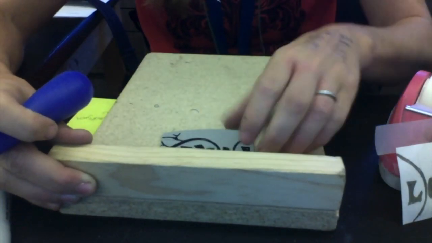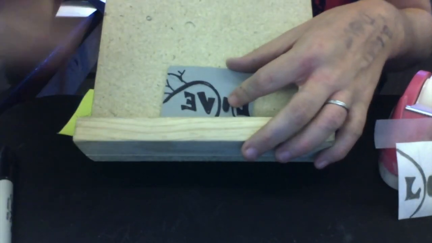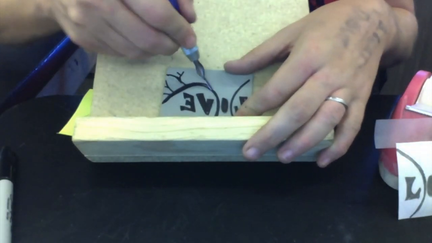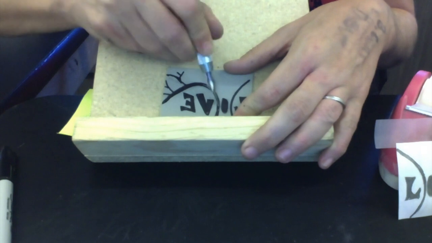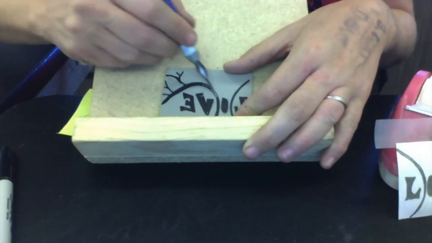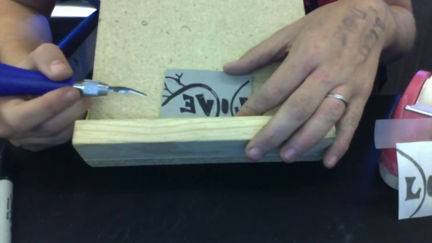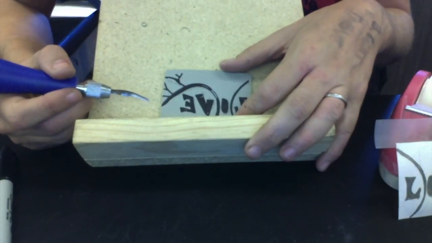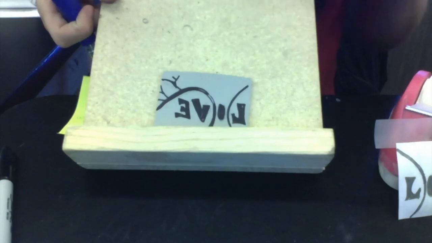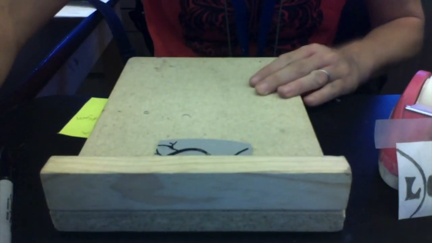So I've got this here. I'm having it flat on the table. I'm deciding to carve away everything that's black. So I'm going to carve, and the last video is going to show you how to print it. I'll have this carved out, and I'll show you what to do for printing.